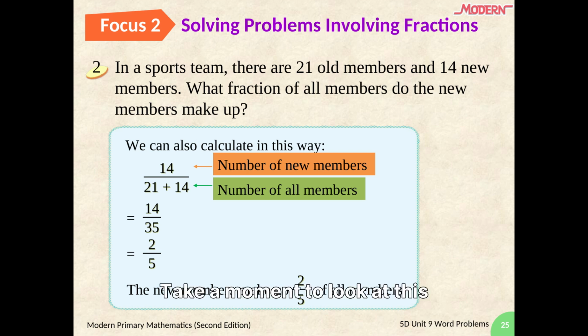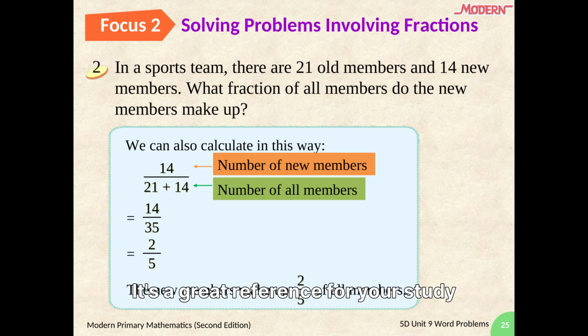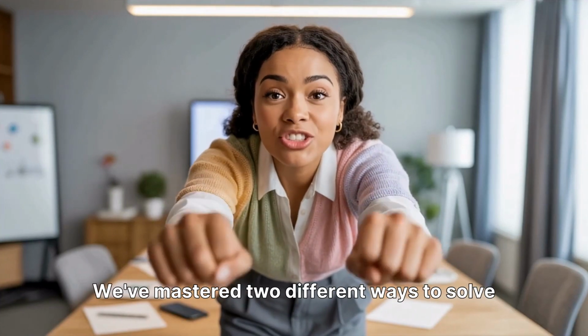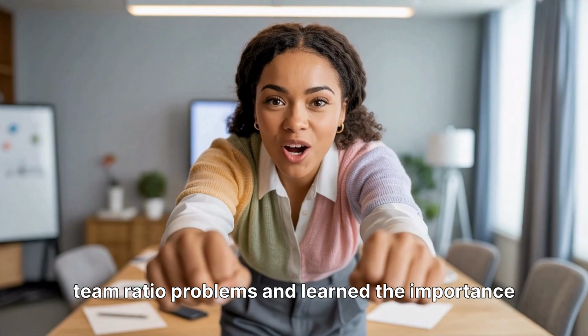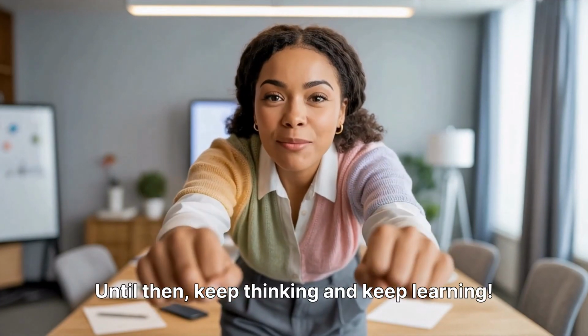Take a moment to look at this slide. The blue box highlights the alternative calculation. It's a great reference for your study notes. Keep it handy. Fantastic progress in Section 5. We've mastered 2 different ways to solve team ratio problems and learned the importance of the whole. Join me in Section 6, where we'll apply these skills to books and fruit plates. Until then, keep thinking and keep learning.